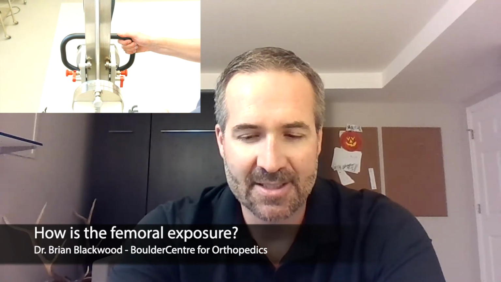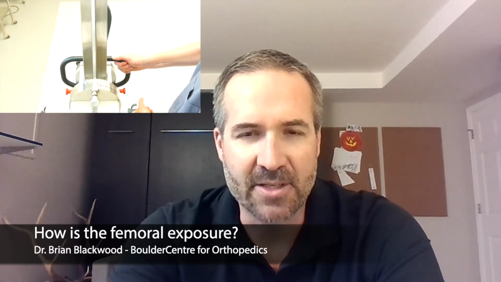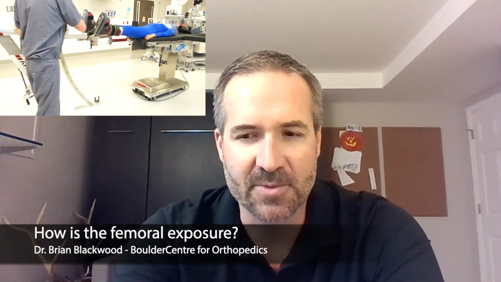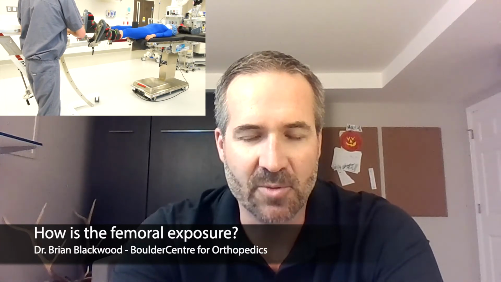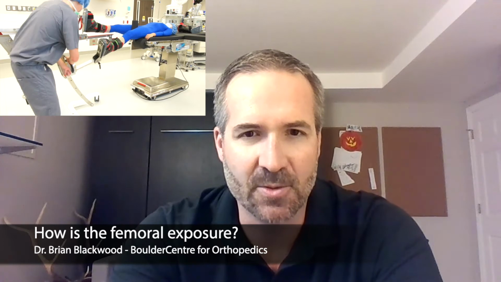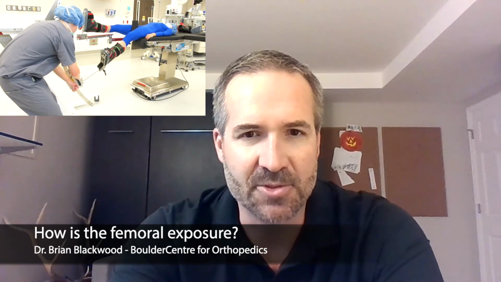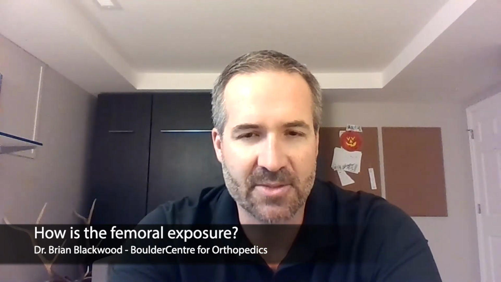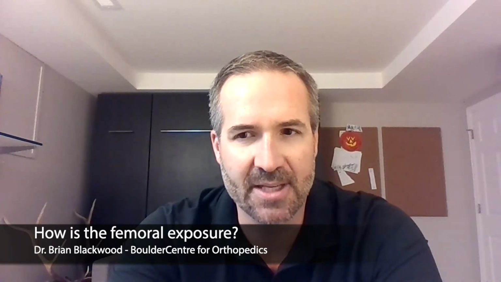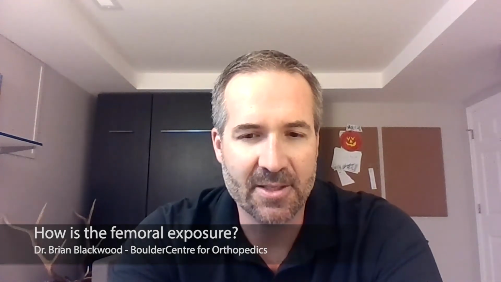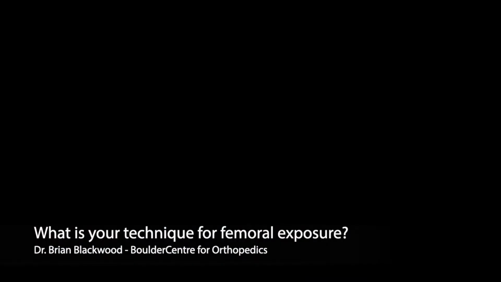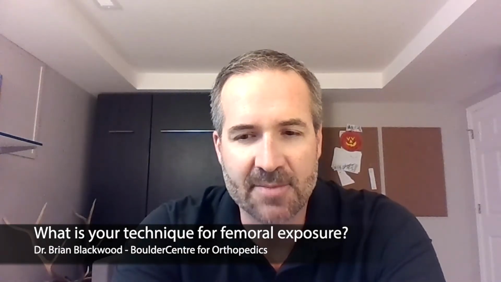We've been able to calculate and sort of meter our delivery of the leg as we drop the leg down, so we can do a measured release and release just the tissues that are holding us back, so we can get excellent exposure. We've even been able to do restoration modular revision cases through the anterior approach using the arch table with little difficulty.